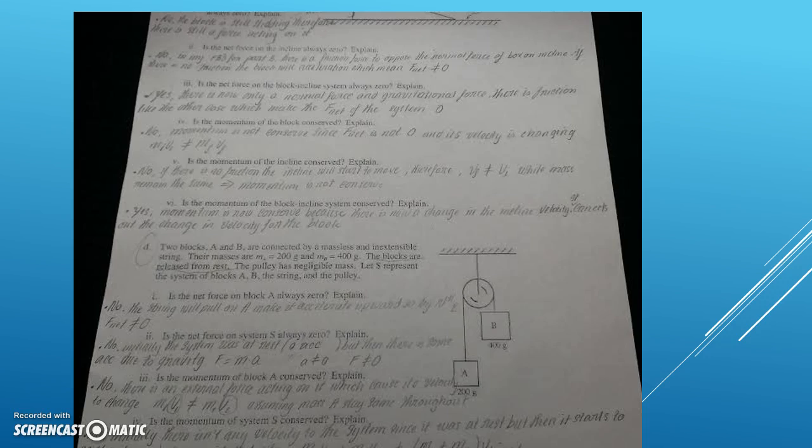No. In my FBD for part B, there is a friction force to oppose the normal force of the box on the incline. So if there is no friction force, the block will accelerate, which means the net force is not zero.